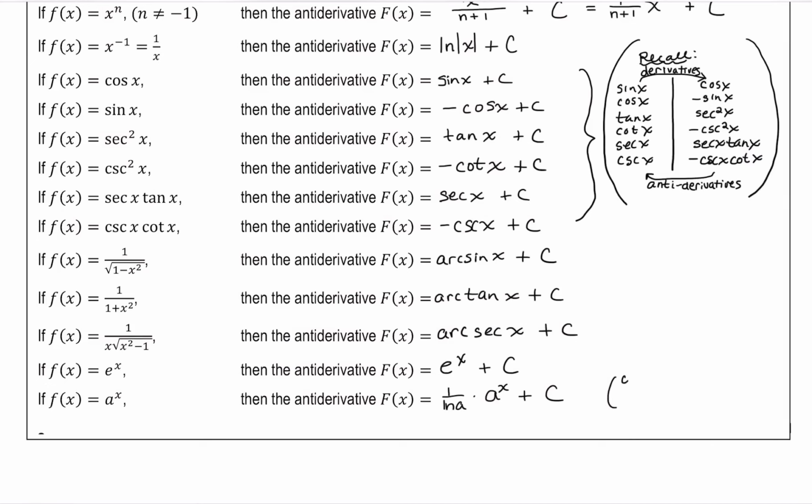So if we were to show the check on this one, if you were to take your capital F prime, 1 over natural log of a would get carried along as a constant multiple, and if you remember, the derivative of a to the x is a to the x times natural log of a. And so these natural log of a's would reduce, and you would just be left with your a to the x. So you can do that check on any of these, of course, that's the whole idea here. All right, so when we come back next time, we're going to look at some examples using these antiderivative rules.